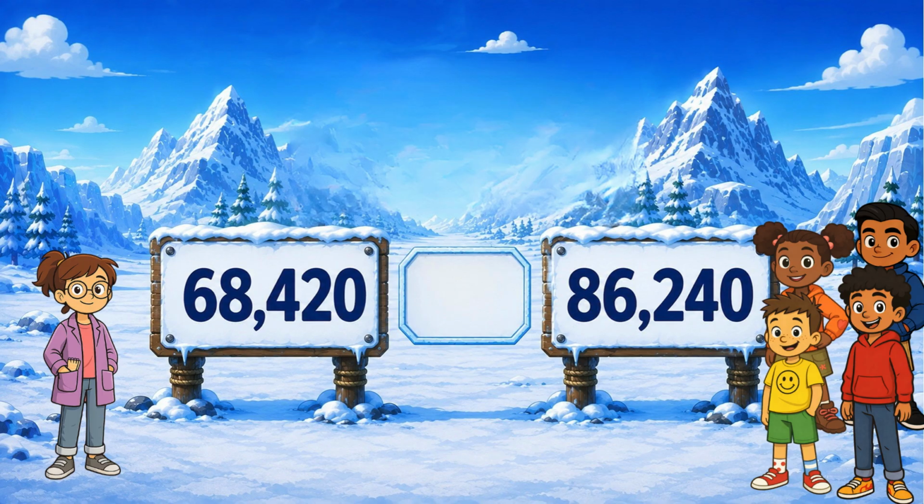Let's compare 68,420 and 86,240. We need to choose the correct symbol, but first, we need to compare the numbers carefully.